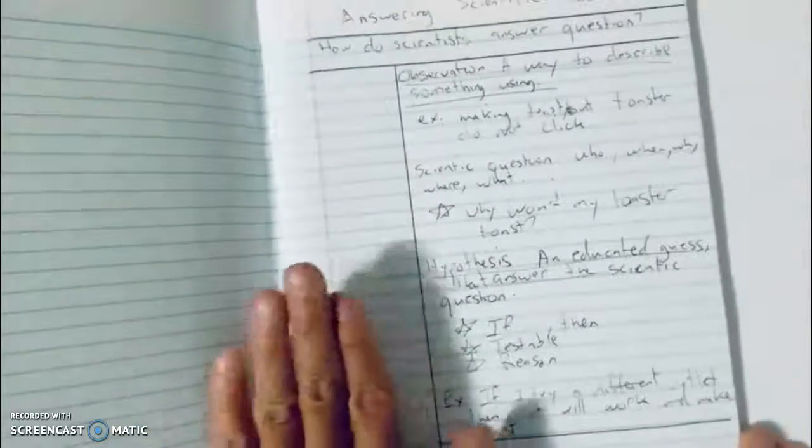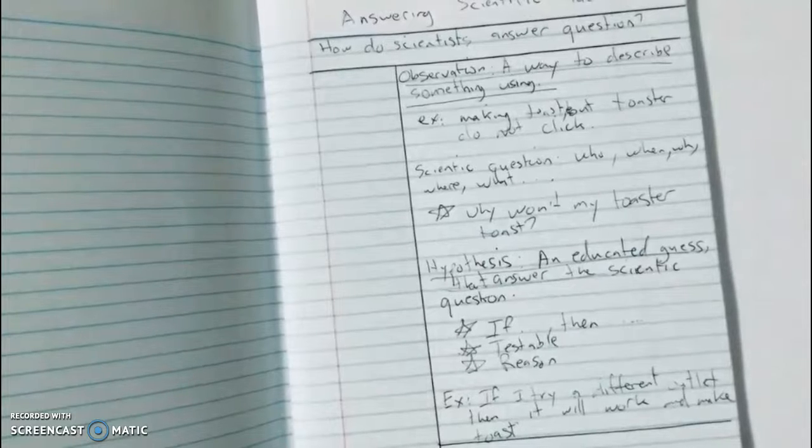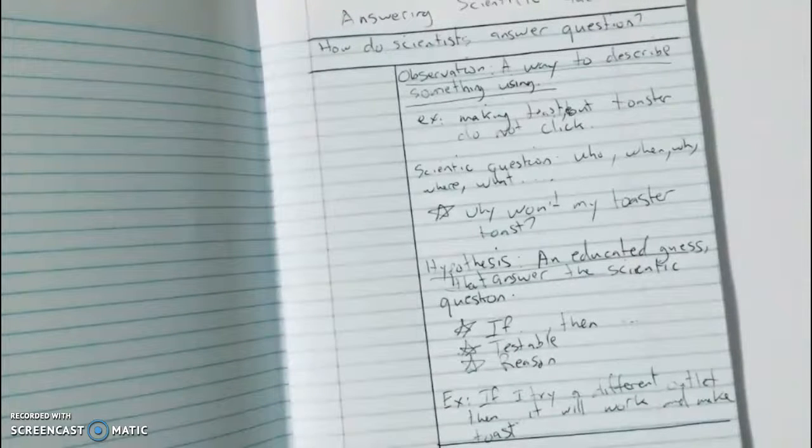You can write down, they can start by making observations. They can then ask a scientific question. And then last but not least, they can try to have a hypothesis. And we'll wrap that up for this week with that.